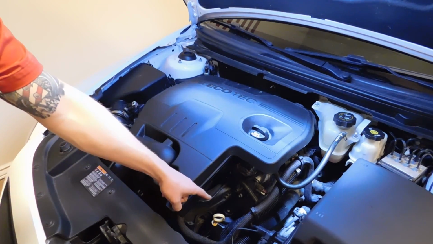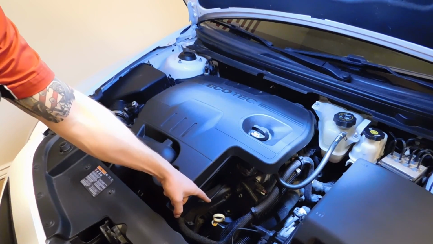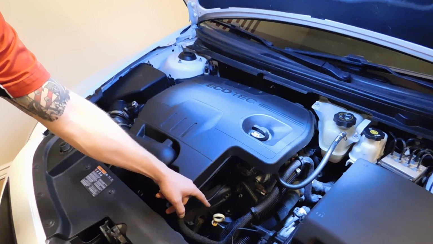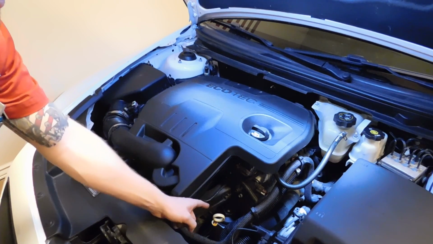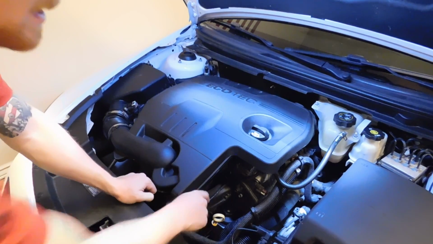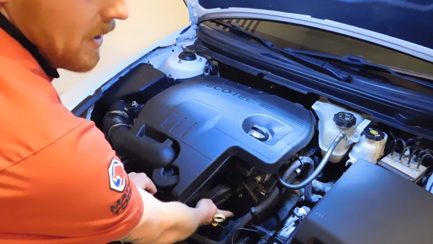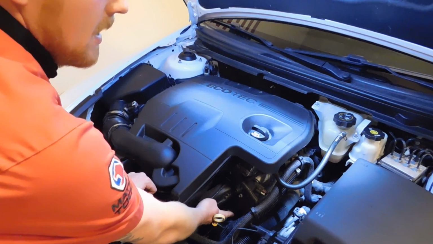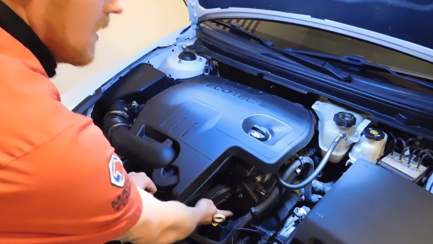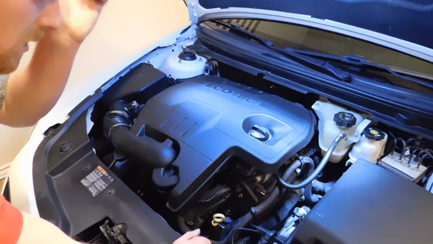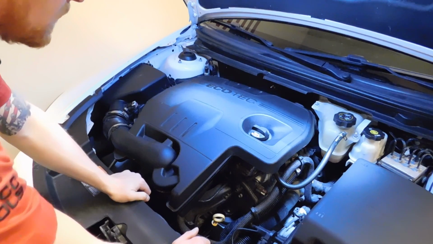Also, keep in mind with vehicles like this, you have the oil cartridge, which sometimes is mounted on the side of the engine or on the top, like this one. Keep in mind that the caps for the oil cartridge are, a majority of the time, going to be plastic. So if they're over tightened, they may crack and leak. Or if you don't seal them properly, you may also have a leak.